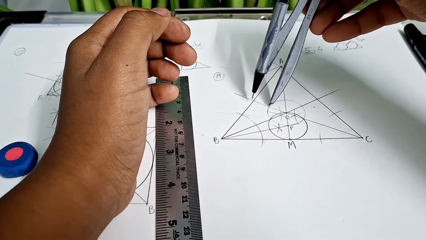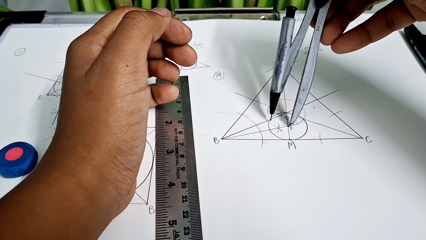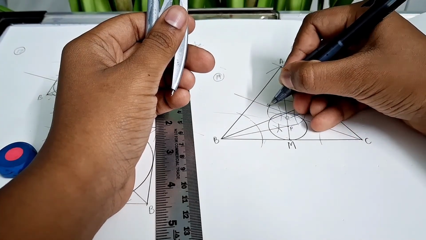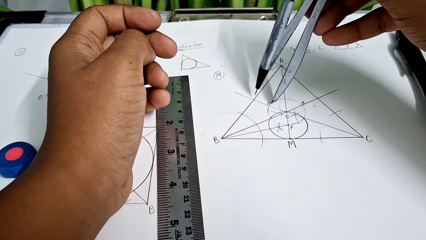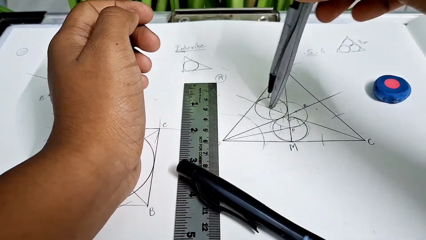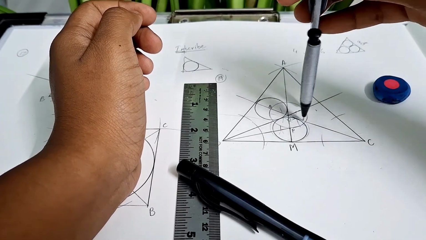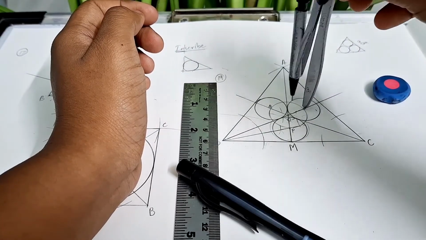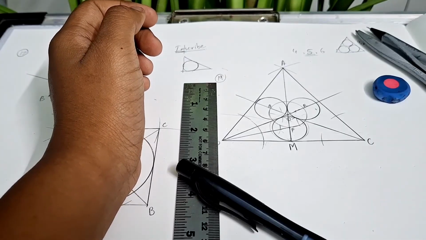Now I get the 3 points, which are going to be the centers of the three circles: points P, Q and R are going to be the centers of our 3 inscribed circles. Now taking Q as the center with the same radius, which is OP, and taking R as the center, I will draw the third circle. This way we have inscribed 3 circles inside the equilateral triangle.